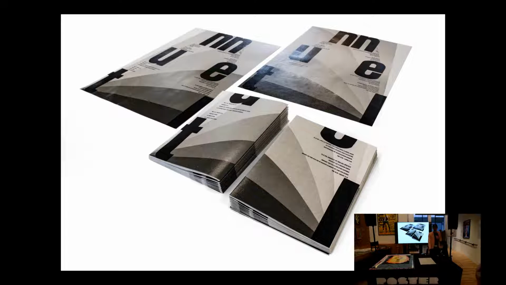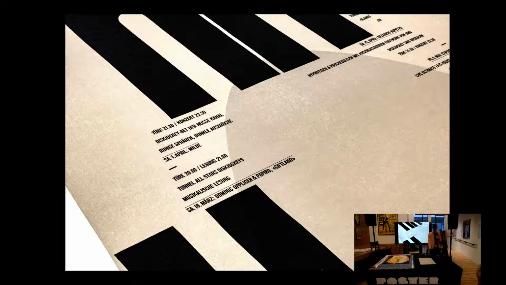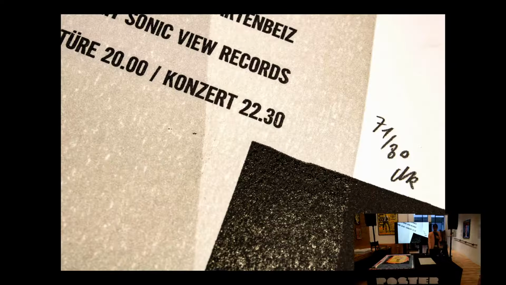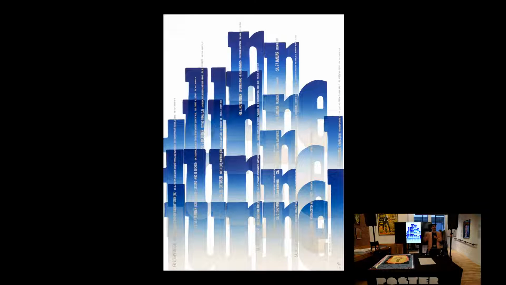The small ones get folded, the large ones get wheat pasted. The large ones also get numbered and signed because the large ones, they also sell. I also sell them, but the club also sells them to their members, and then they say, I want to support the club and I like the poster. So this is something that really starts working when you have several of them.